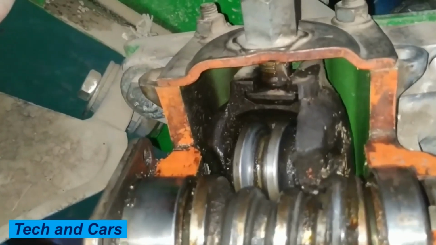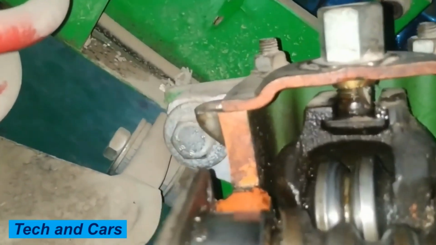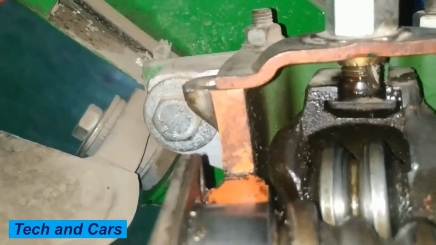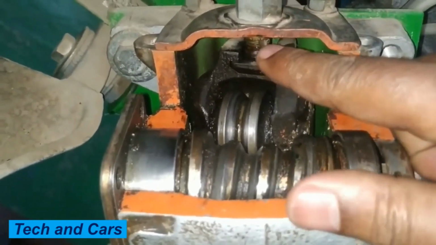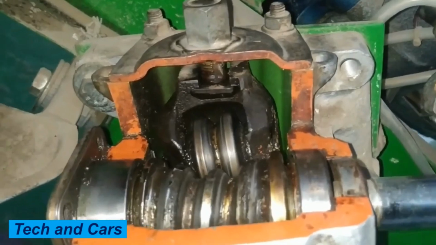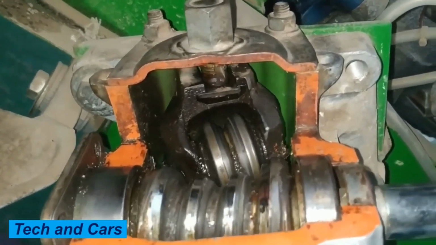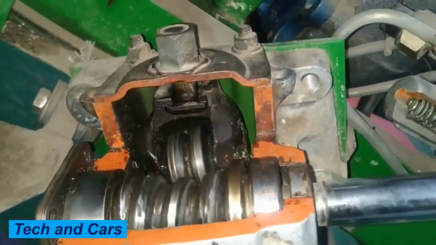The steering gearbox. The function of the steering gearbox is to convert rotary motion of the wheel into to and from motion of the pitman arm, so that the drag link tied up with the pitman arm can be pushed or pulled, resulting in moving the stub axle to right or left as desired by the driver.